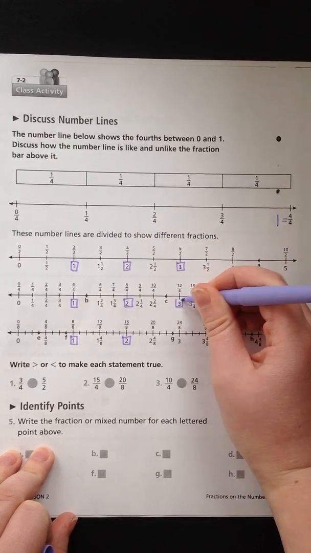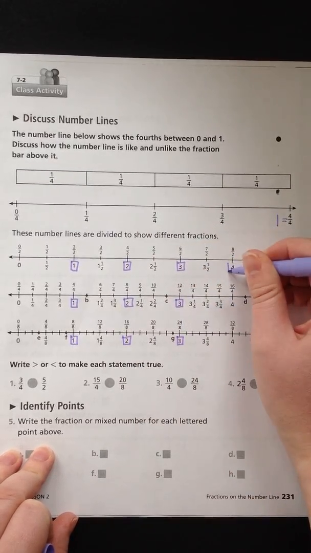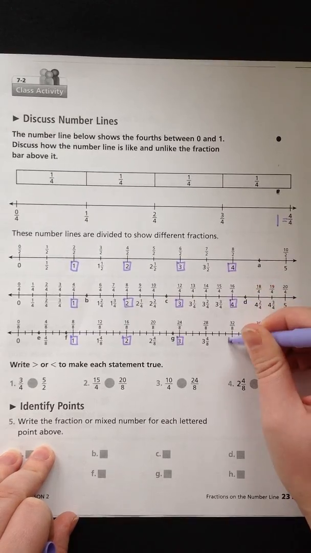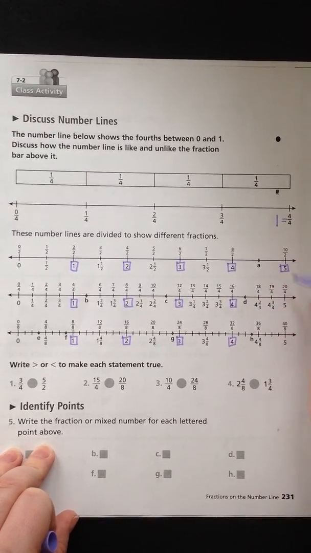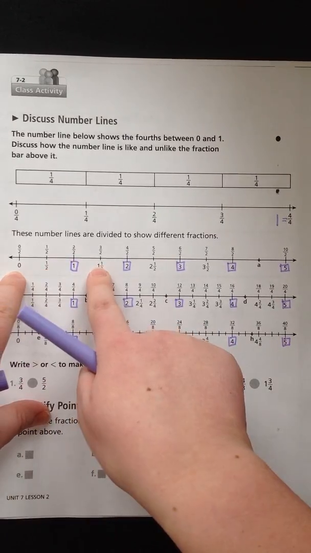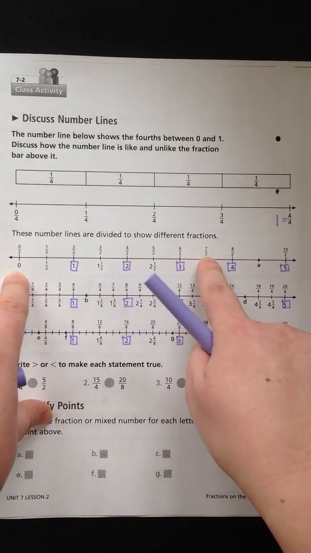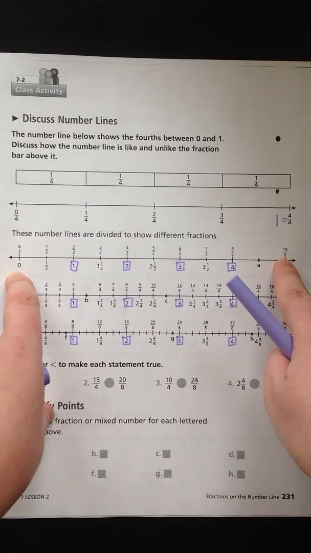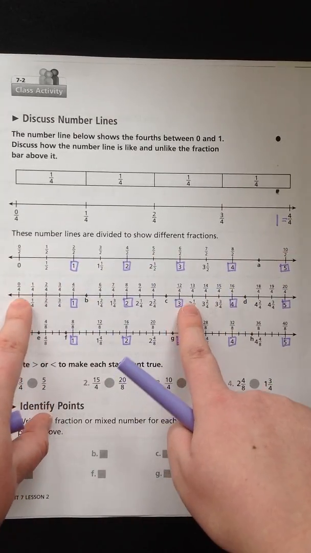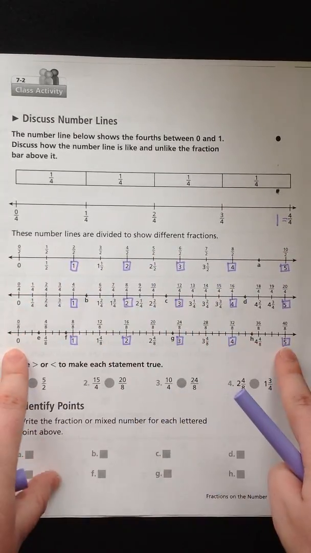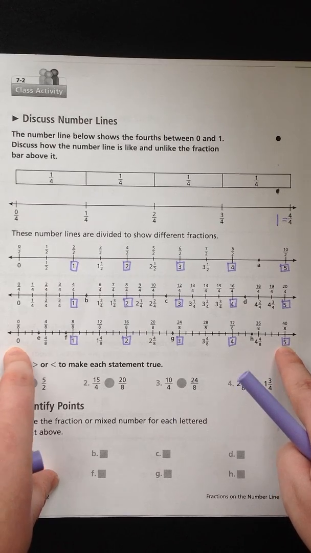These number lines represent the same length, they're just split up into different amounts. So this one is showing us halves. As you can see, there's a 2 as the denominator, so it's split up in halves. This one is split up in fourths, and then this one is split up in eighths.